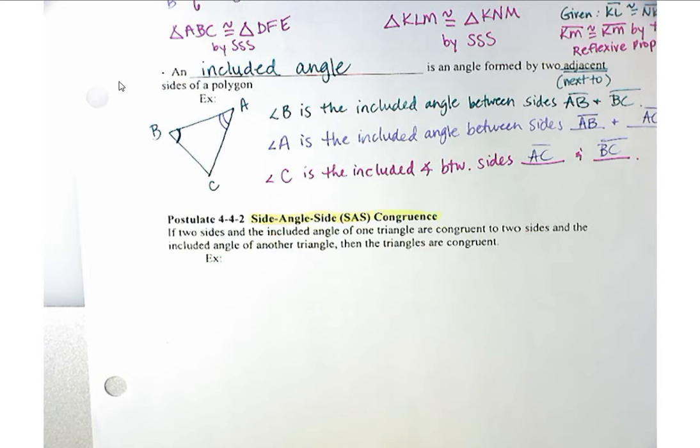Okay, so I want you guys to highlight or underline what is the condition. And really, the condition is going to be what part of your statement? The hypothesis, right?